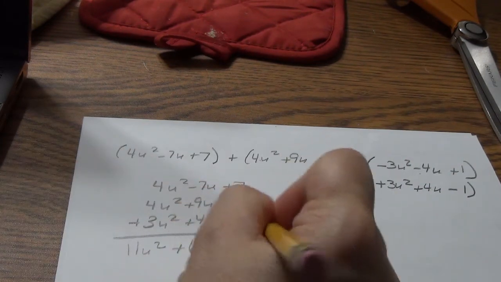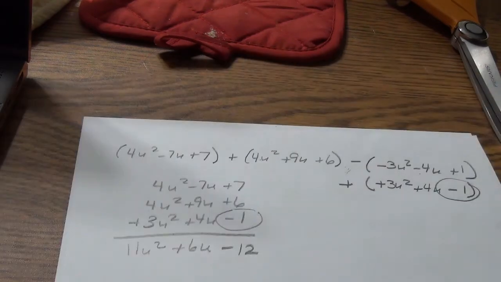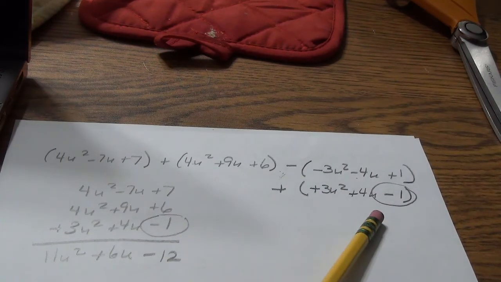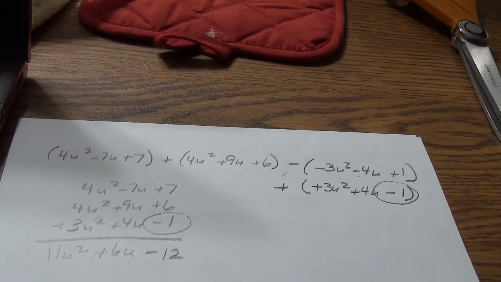So again, you missed this term here, that in changing it, you used positive 1 instead of making it a negative 1. So be really careful when you do that, that you change all of those signs. I'm going to pull up one more here.